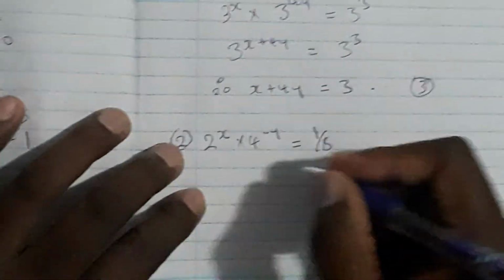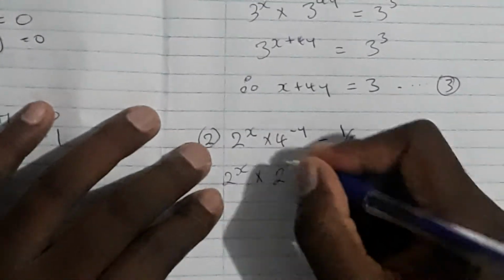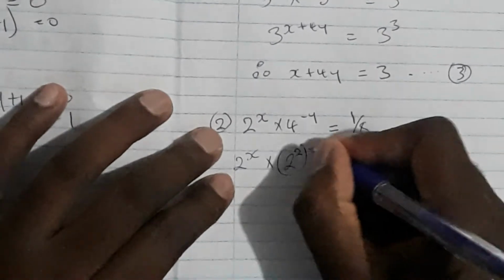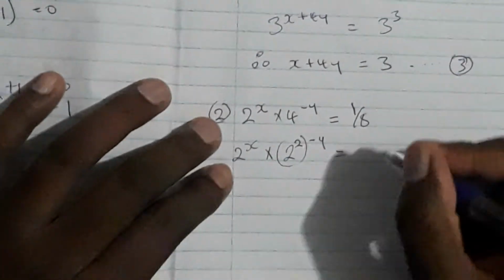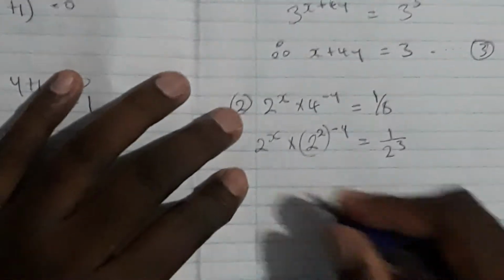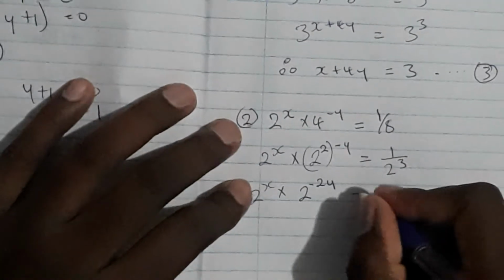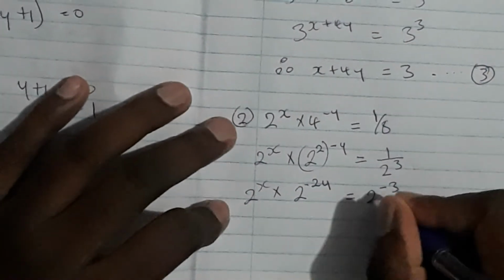So we bring back the 2 to the x times 2 squared to the power of minus y, equal to 1 over 2 to the 3. So 2 to the x times 2 to the minus 2y is equal to 2 to the minus 3.